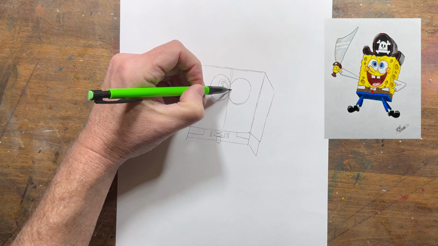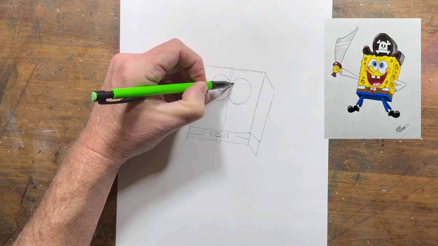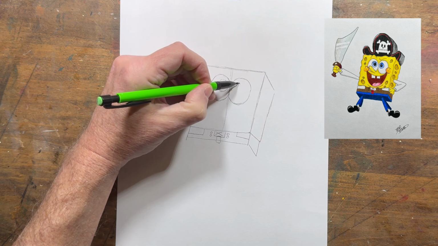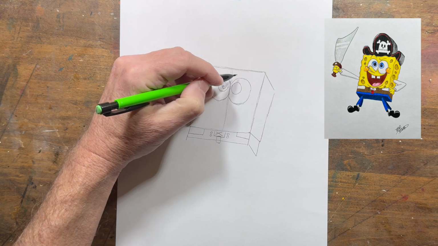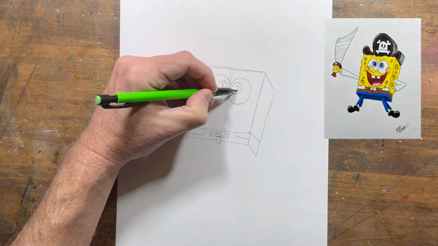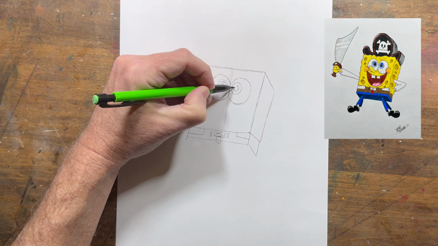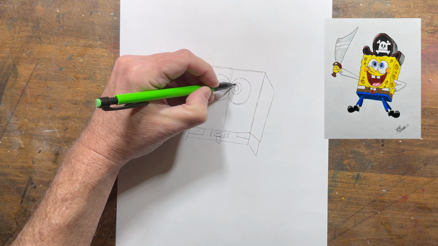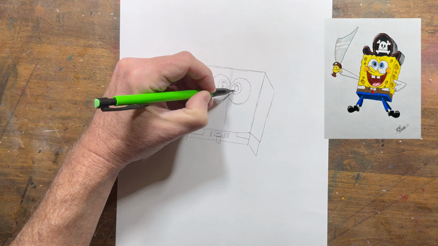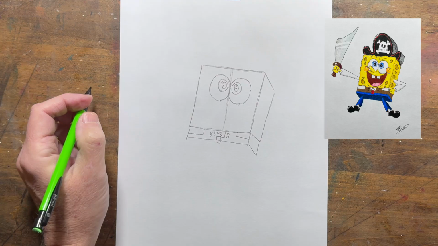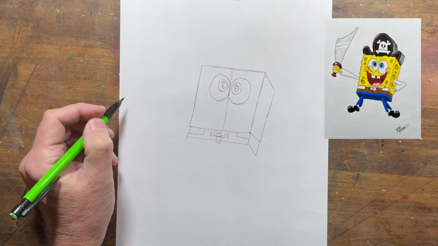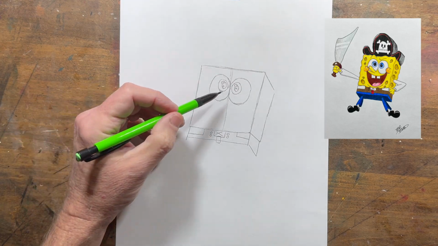All right, then I'm going to come over to the other side. I'm going to do the same thing. Just kind of roughen in that shape. And then we'll do his pupil and stop. And we'll put another highlight in, the same as we did on this side over here. I'll give him that little one too. All right, how's that look? Don't look like much yet, does it? But it will, hang in there.